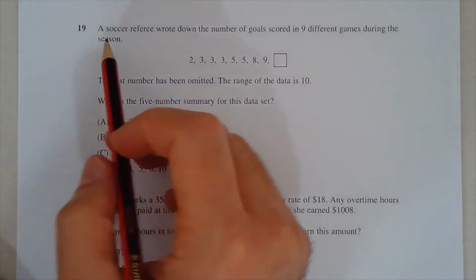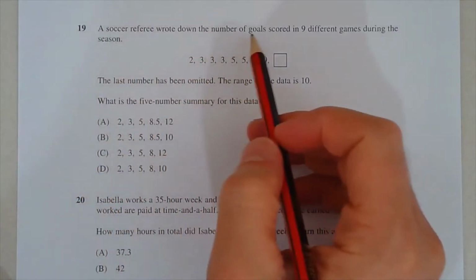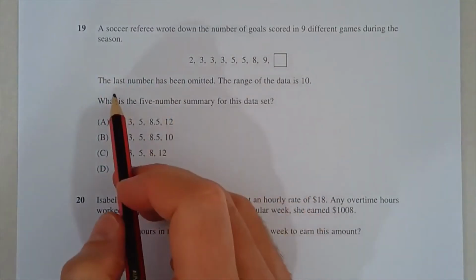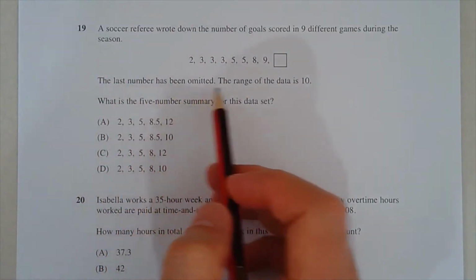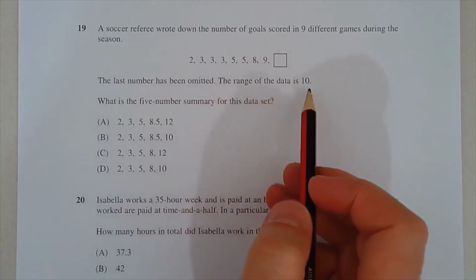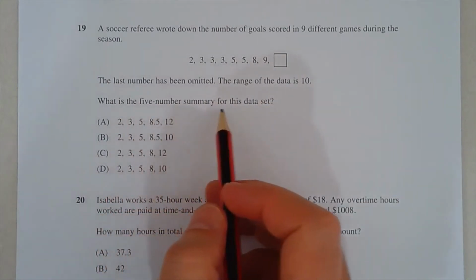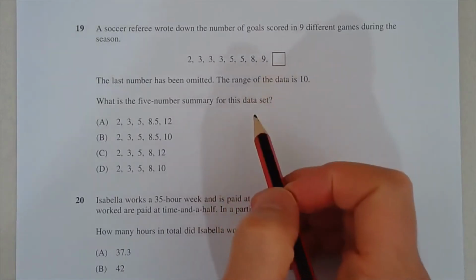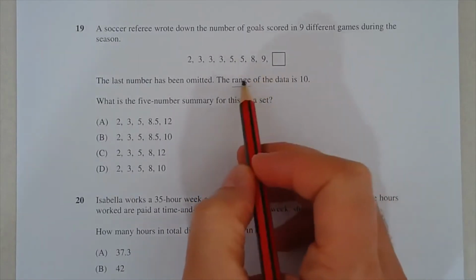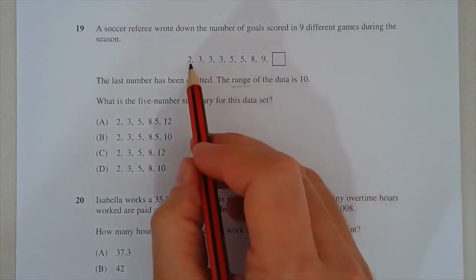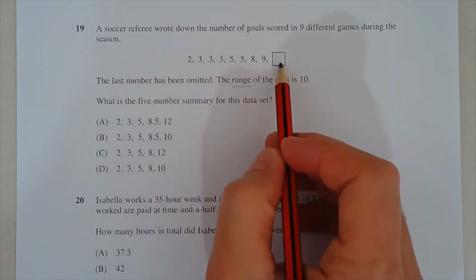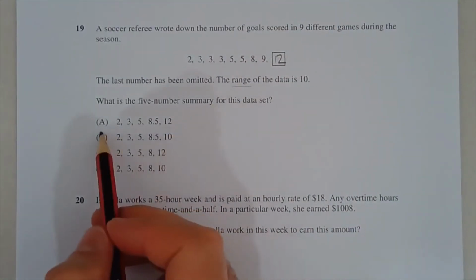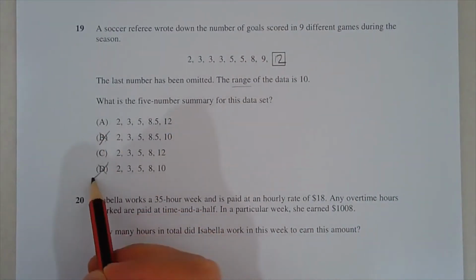Question 19. A soccer referee wrote down the number of goals scored in 9 different games during the season. The last number has been omitted. The range of the data is 10. What is the 5-number summary for this data set? The first clue as to what the last number is, is the range. That's the difference between the lowest score and the highest score, so the highest score must be 12. That immediately eliminates option B and option D.